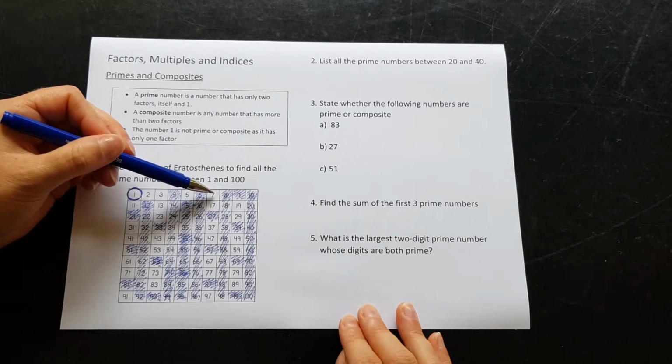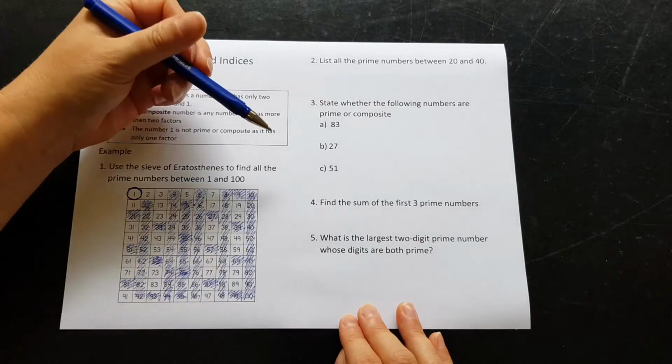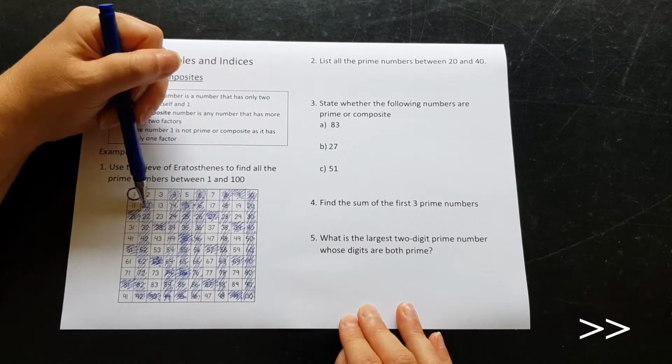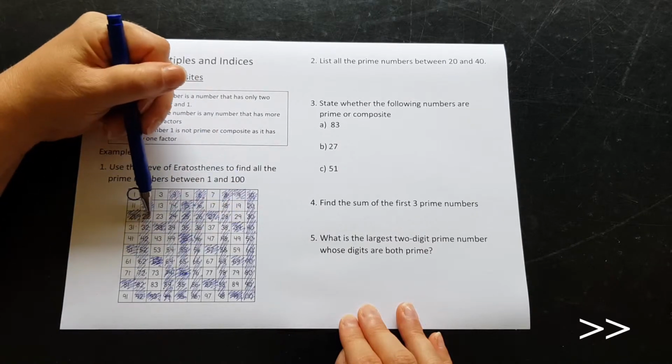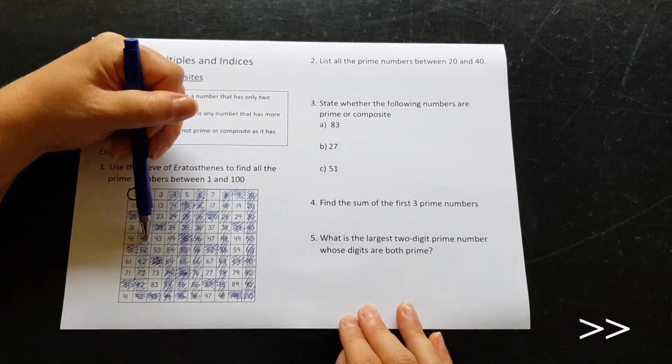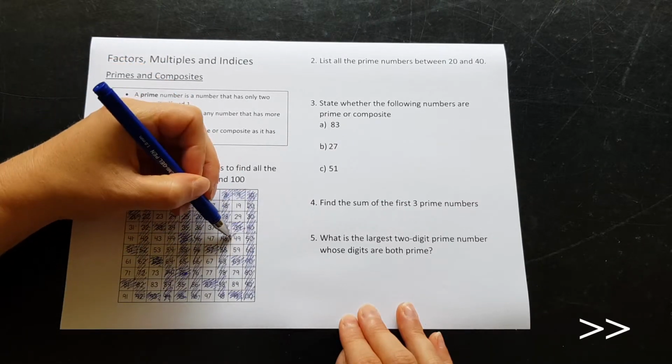It is a prime number again, and now we need to look for the multiples of 7. So we're going to check every 7th number. 1, 2, 3, 4, 5, 6, 7. Finally got one to cross off.